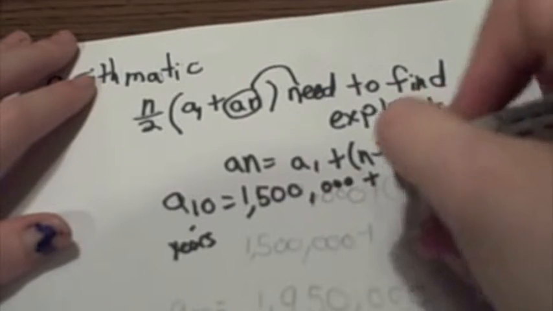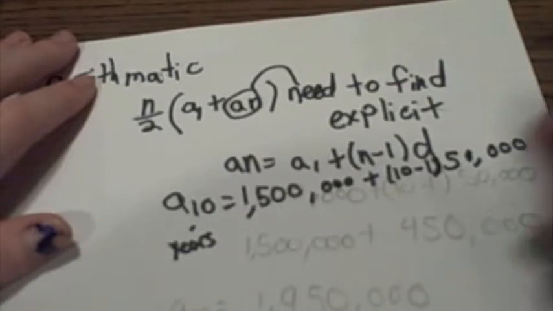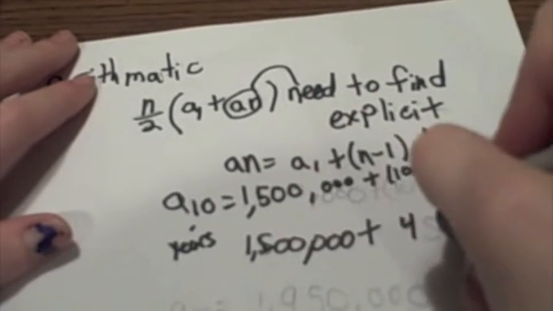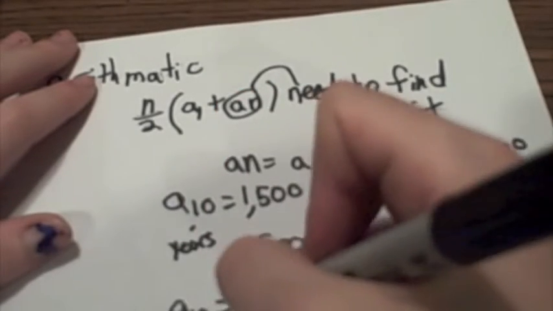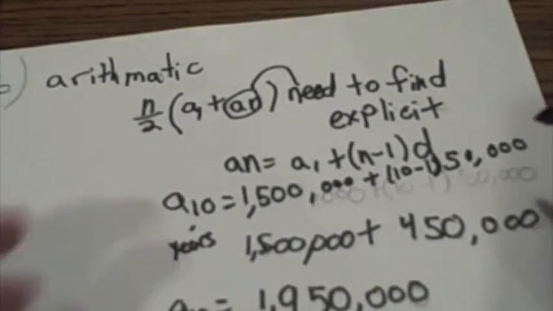For the equation, it's a10 equals 1,500,000 plus (10 minus 1) times 50,000, which would equal 1,500,000 plus 450,000, leading to a10 equals 1,950,000.